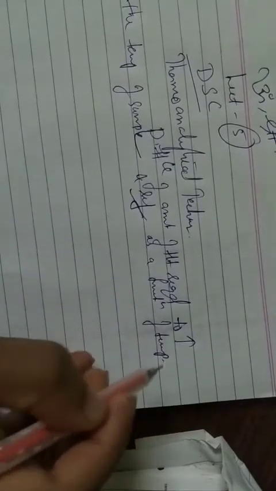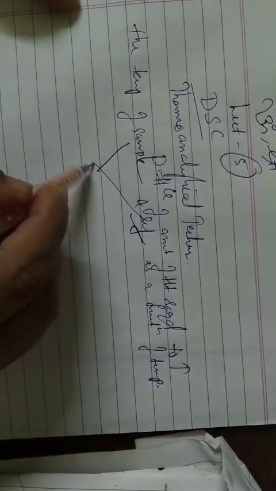Both the sample and the reference are maintained at nearly the same temperature throughout the experiment.